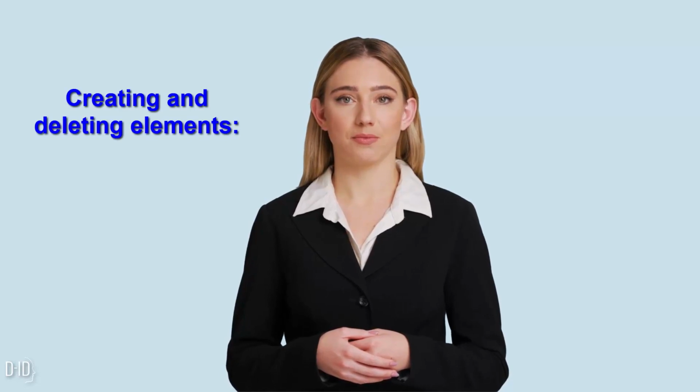Creating and deleting elements. JavaScript allows you to dynamically create new elements and insert them into the DOM tree. Similarly, you can remove or replace existing elements as needed.